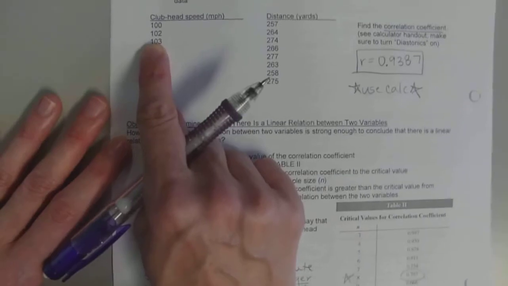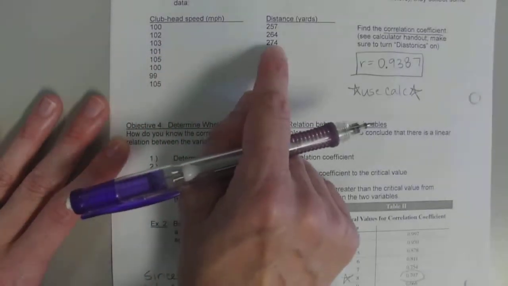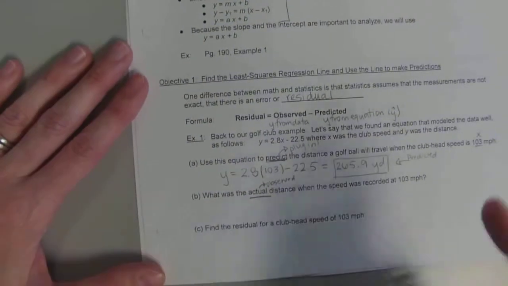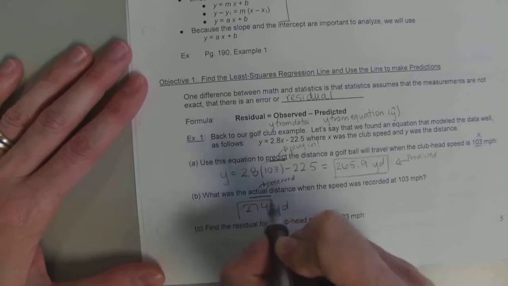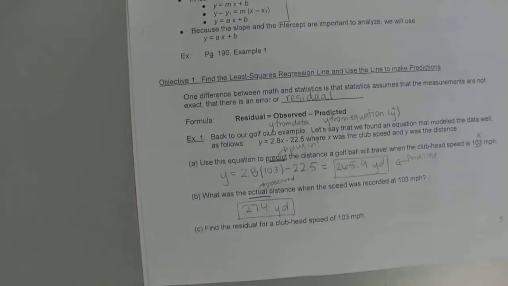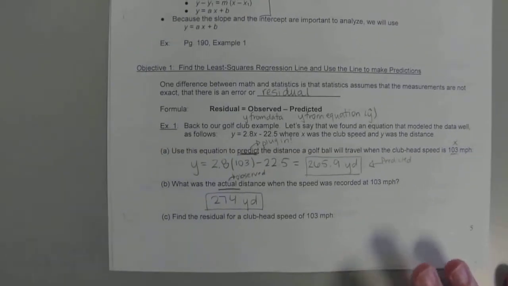So when it went 103 miles per hour, the distance was 274, so that was 274 yards. Are they perfect? No. Will they always be perfect? No. But we want them as close as possible. We want a really good equation so when Molly, the bad golfer, goes, she has an idea of how far her ball is going to go based on her 70 mile per hour club speed or whatever it may be.